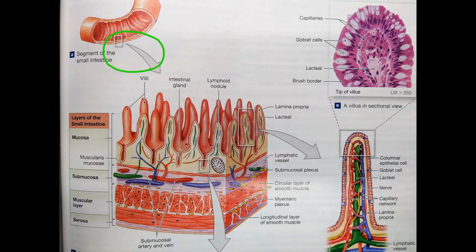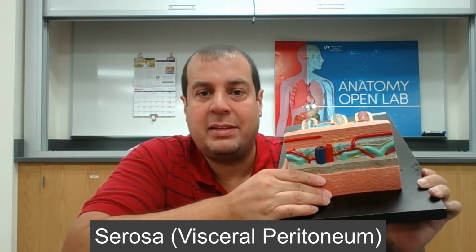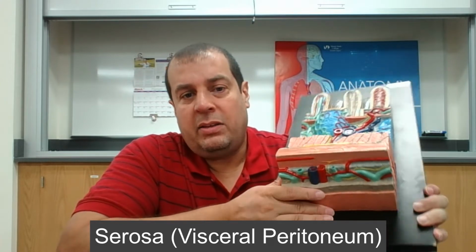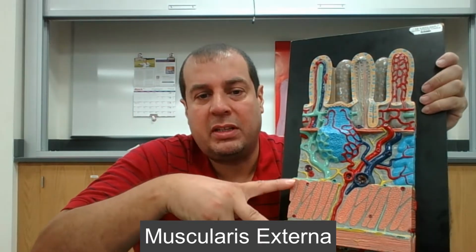Okay, so this is just a part of the cylinder of the duodenum. A duodenum is like a tube, so what we're doing is looking at the thickness of its wall. This is going to be the outer part, and the outer part is called the serosa, or the visceral peritoneum. Then you have this basement membrane, and as you go up, you have this part here, which is called the muscularis externa.